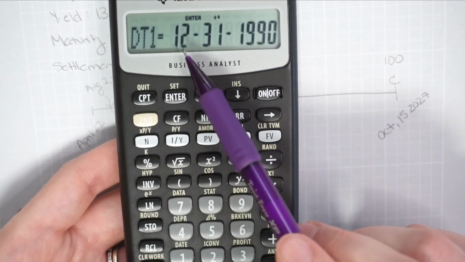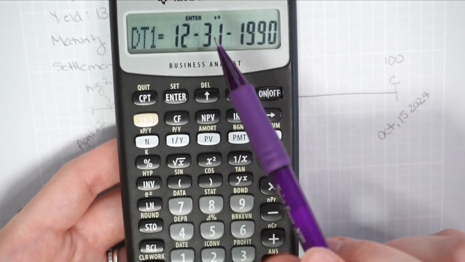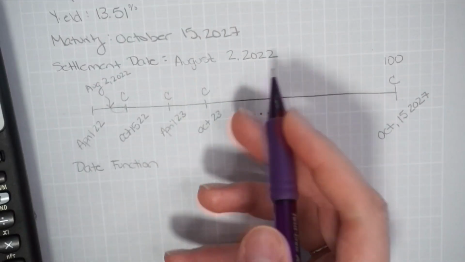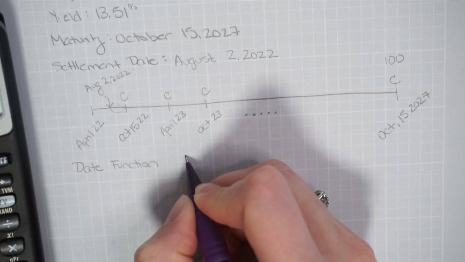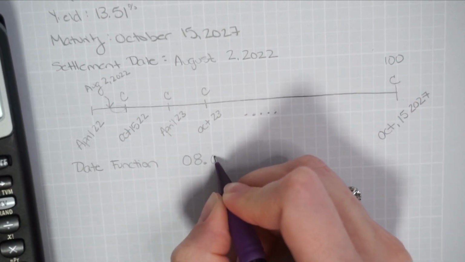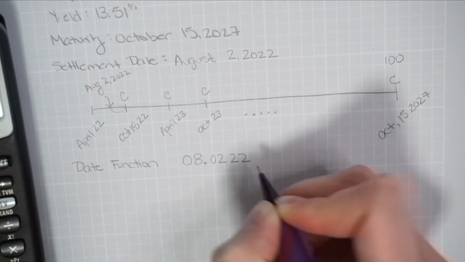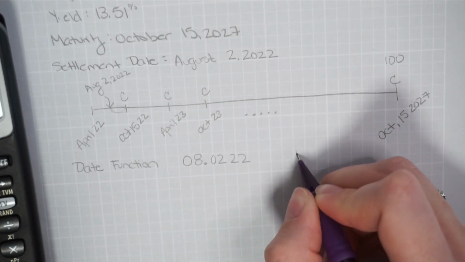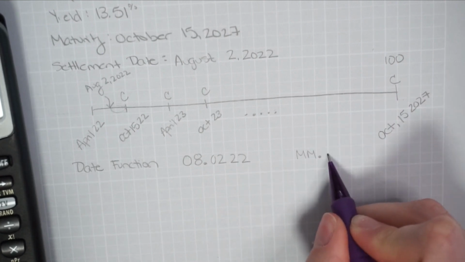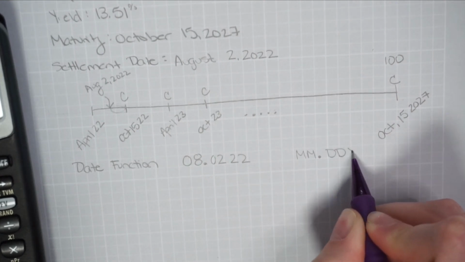So let's start back up here at the top. First, I need to type in my first date. So I'm going to type in my first date as the settlement date. So that's going to be August 2nd. So 08, then a period, 02, 22. So the way I just typed that in is month, month, then the decimal, day, day, then year, year.